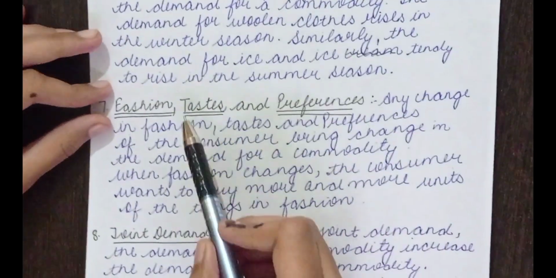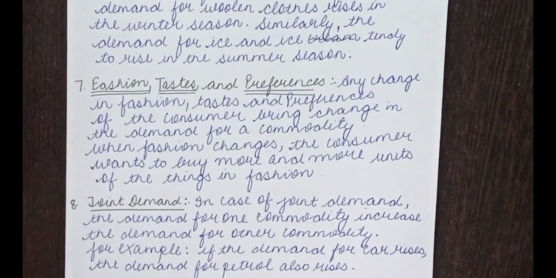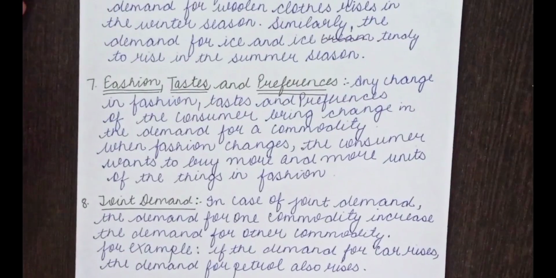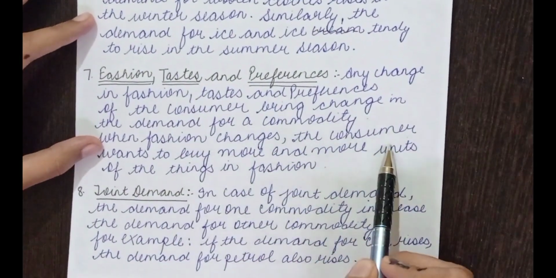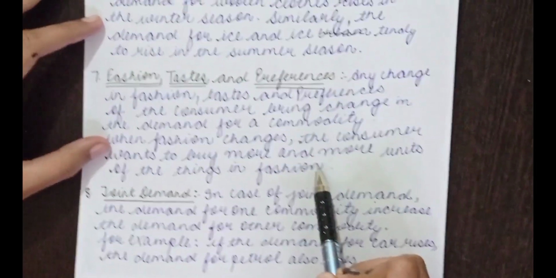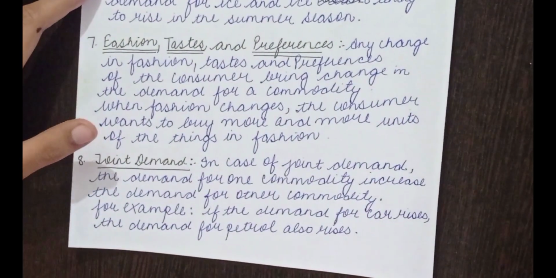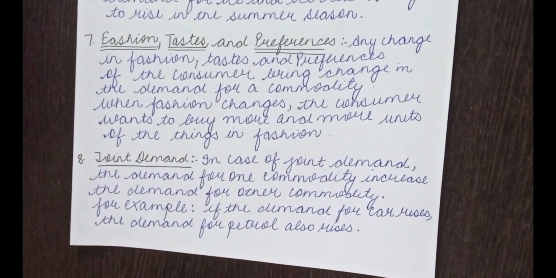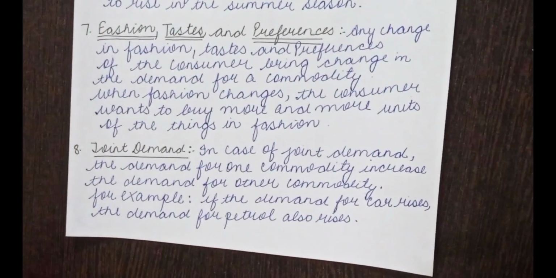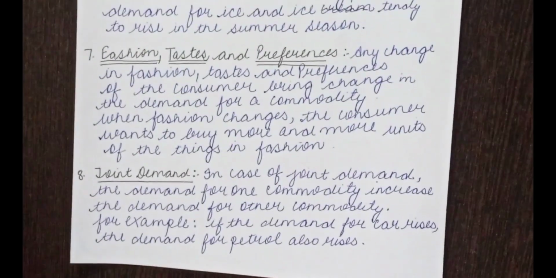Seventh, fashion, taste and preferences. Any change in fashion, taste and preferences of the consumer brings change in the demand for a commodity. When fashion changes, consumers want to buy more and more units of the things in fashion. Last, eighth, joint demand. In case of joint demand, demand for one commodity increases the demand for the other commodity. For example, if the demand for car rises, demand for petrol also rises.